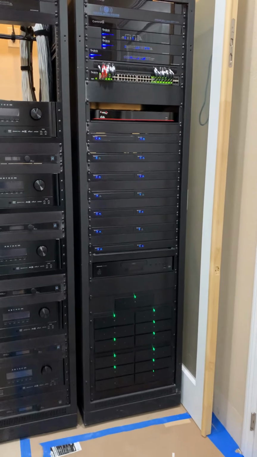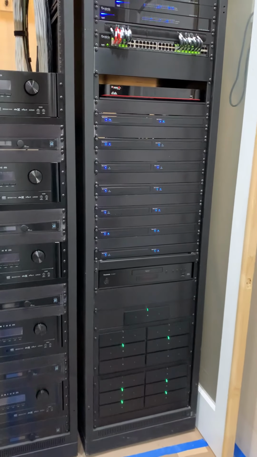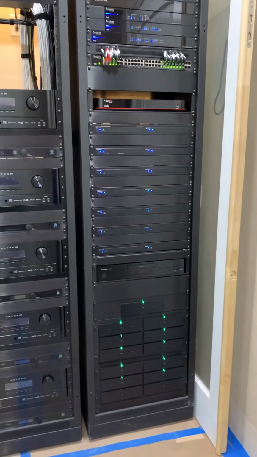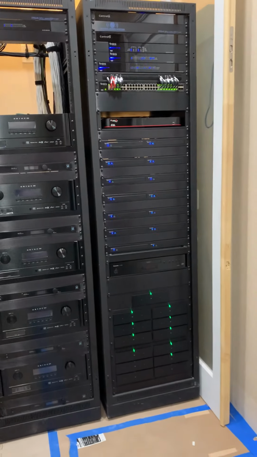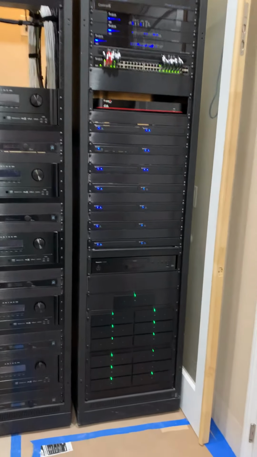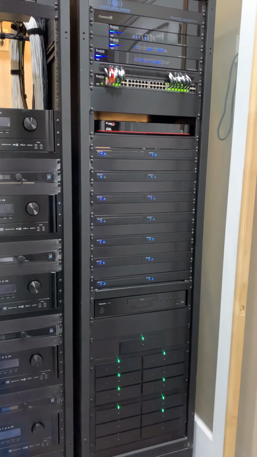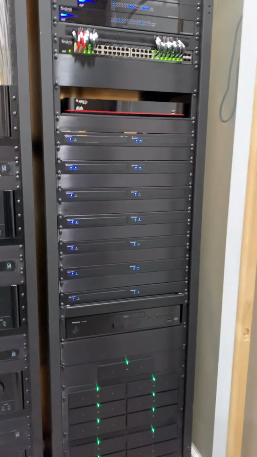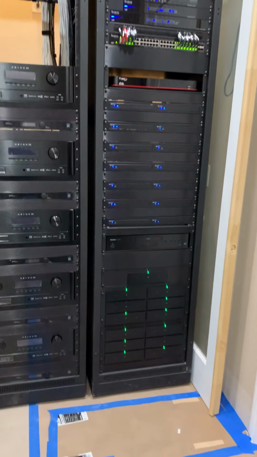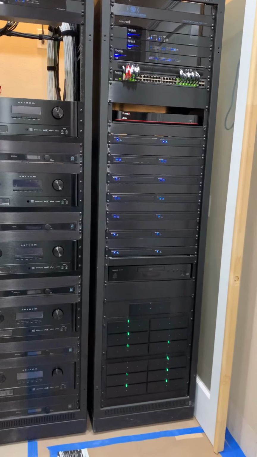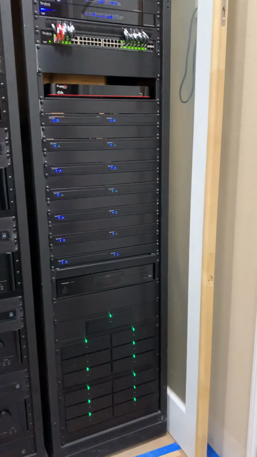Now with your traditional video distribution system or matrix, you're very limited to what TVs you could have on the system and how many video devices you could add in total. That's because you're limited to like a 12 by 12 or maybe a 6 by 6 matrix. So if you exceed that, you're stuck having to upgrade the matrix.